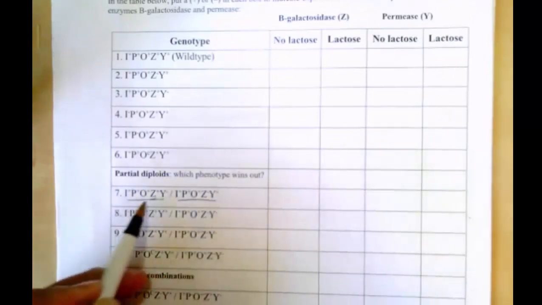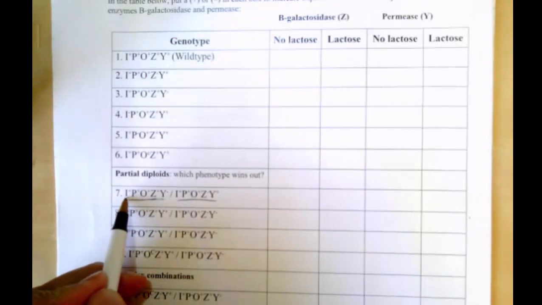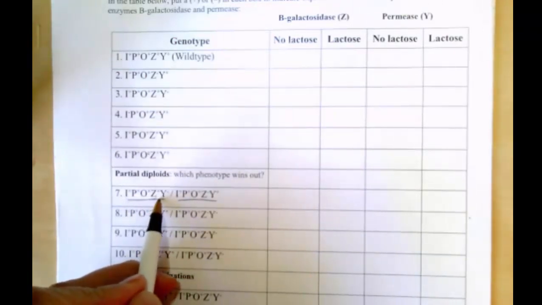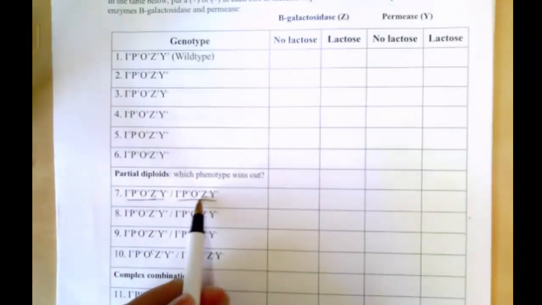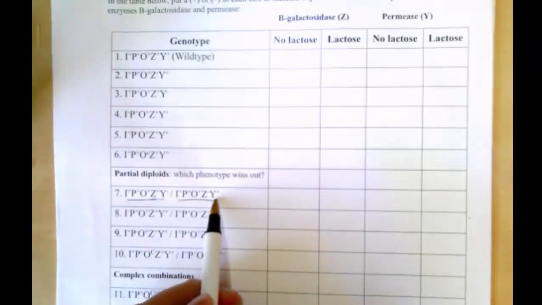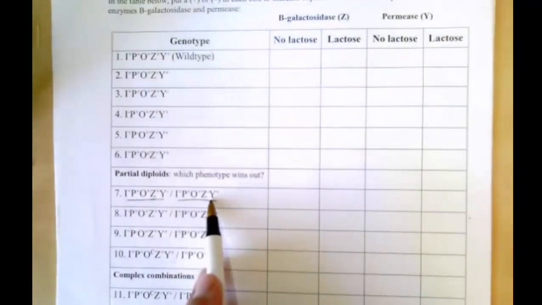And so one way to think about this is that you're going to need to transcribe this copy of the operon in order to get the messenger RNA for the Z gene and to produce beta-galactosidase, and you will need to transcribe this copy in order to get the messenger RNA for permease and the permease protein being produced.